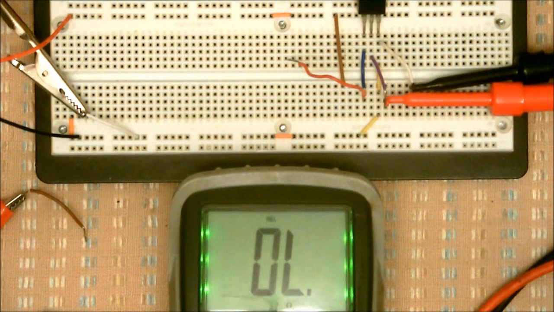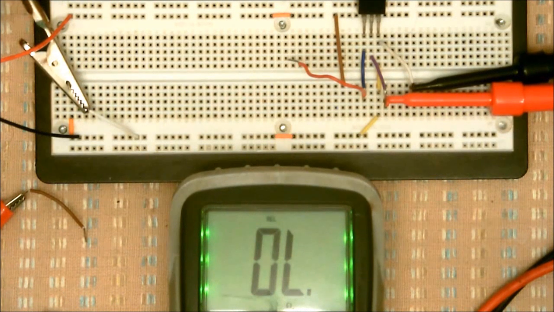Now I'm going to show you the resistance when these transistors turn on. Now this is the reason why these transistors are highly used in amplifiers and switching power supplies. Now as you can see, the transistor is currently off.